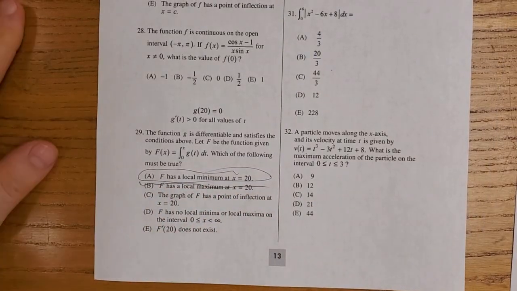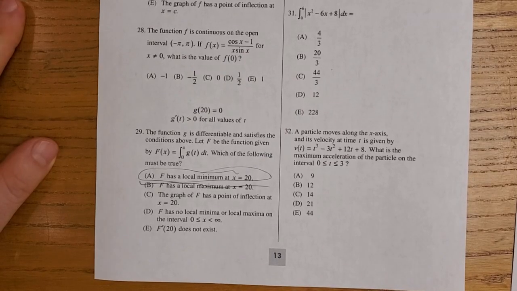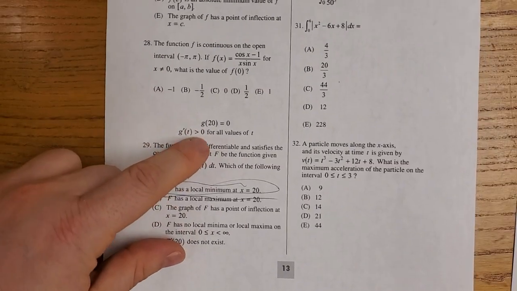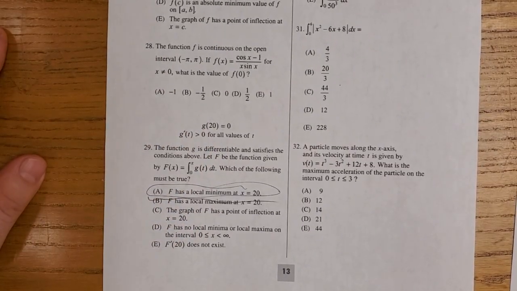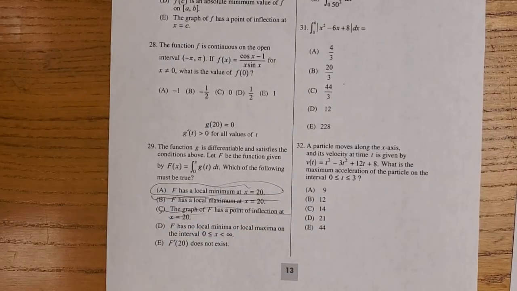And does it have an inflection point? We don't know anything about the second derivative. We just know that the first derivative is increasing. It doesn't tell us anything about the second derivative, so we can't really say anything about inflection points. So it's not going to be that.